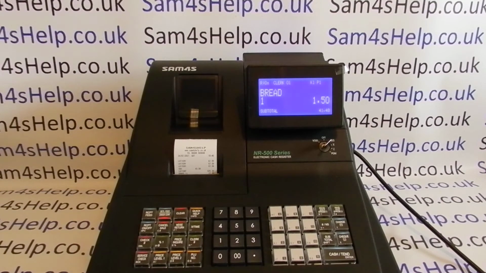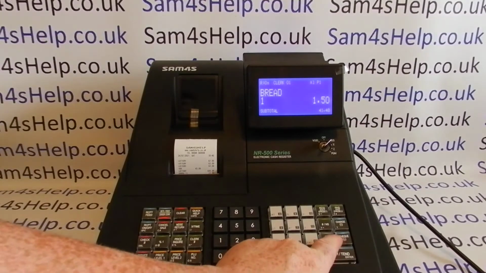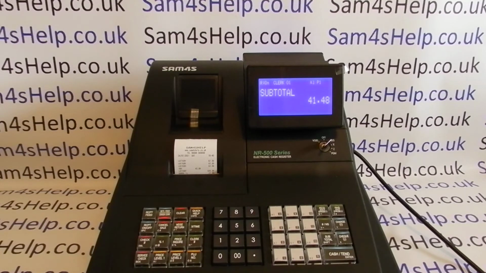Once you've entered the items and you're happy that everything's correct, you would normally hit the subtotal button, and then you need to cash the sale off. What you do now depends on how the customer's paying. If they're paying by cash, I'll show you how to cash off a sale now, and then I'll do another transaction, showing you how to process it if it was a credit card payment.